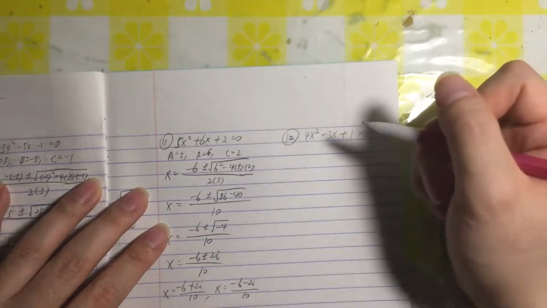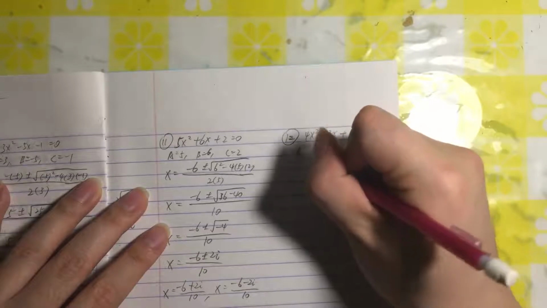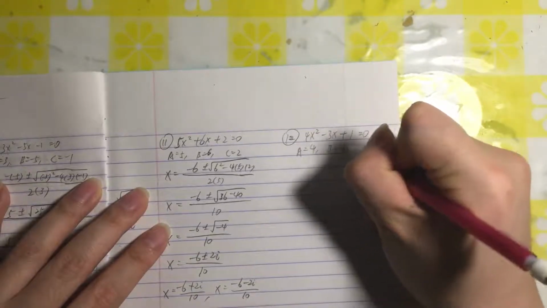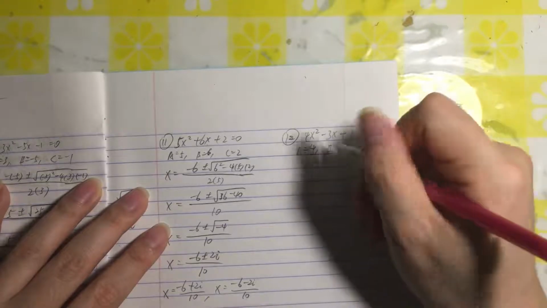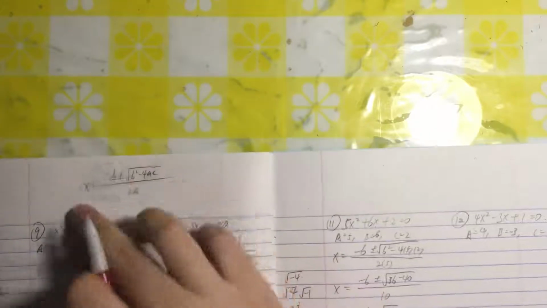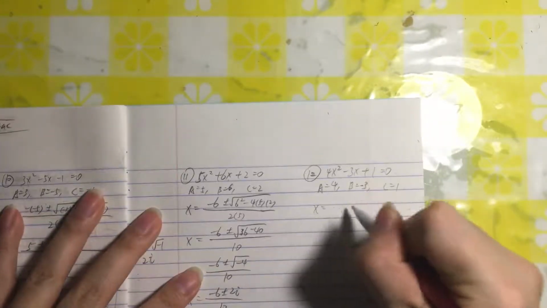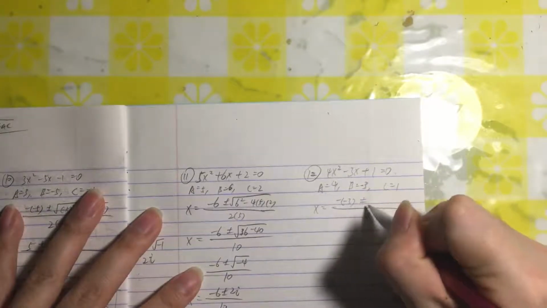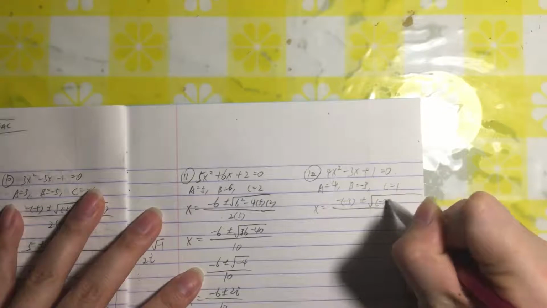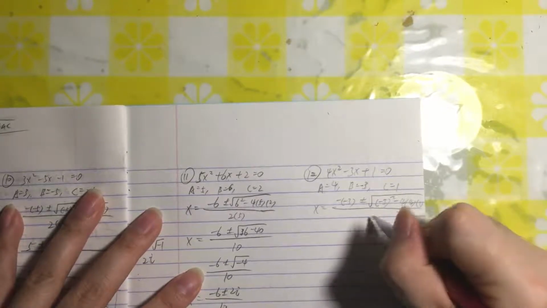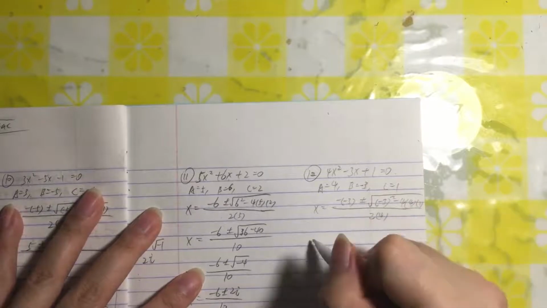For the quadratic formula, the first step is to recognize a, b, and c. Here a is 4, b is -3, c is 1. Once we recognize a, b, and c, plug them into the formula: -b plus or minus the square root of b squared minus 4ac, all over 2a.